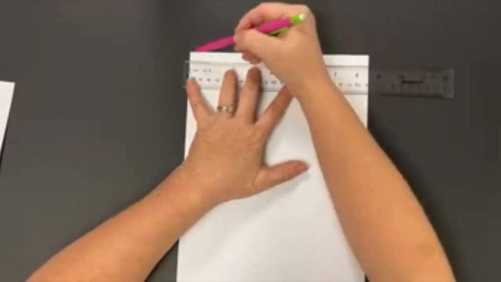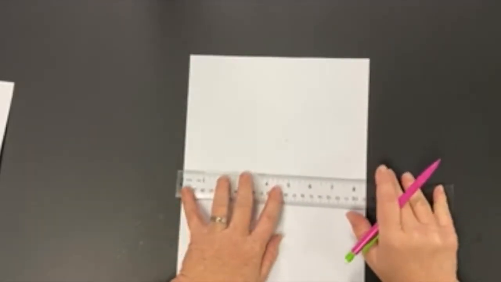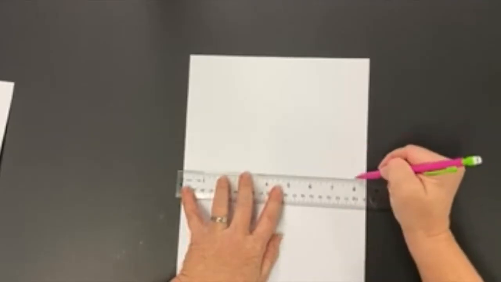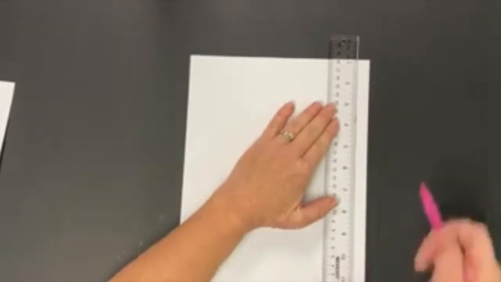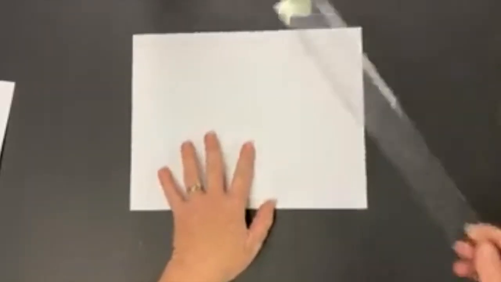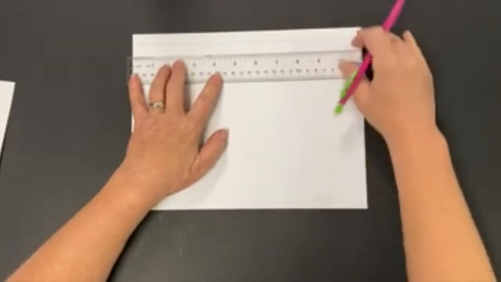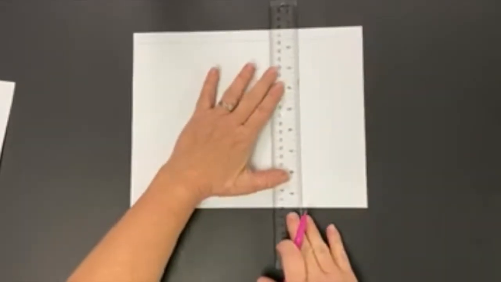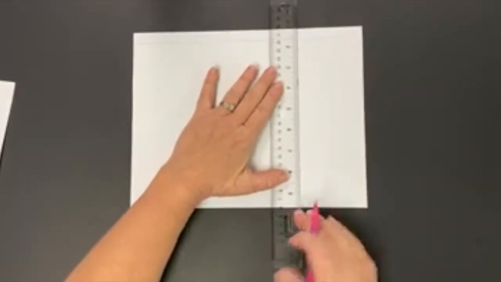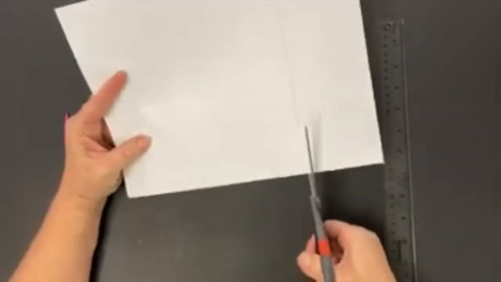So we're going to measure 8 inches and make a mark, slide it down, 8 inches, make a mark, draw your line, and then we're going to do it the other direction. 8 inches, mark it, 8 inches, and draw a line. Now you have an 8 by 8 square, and just cut it out.